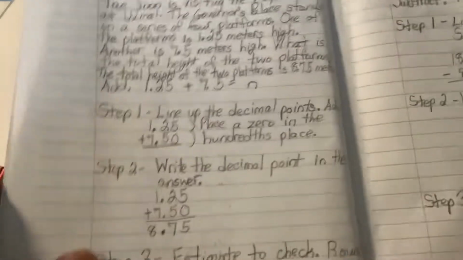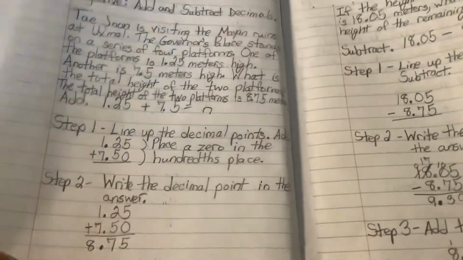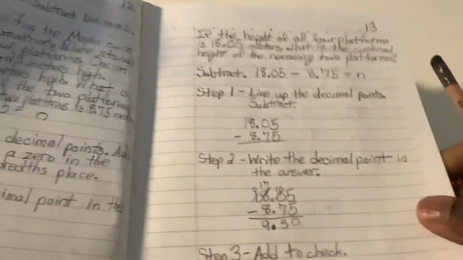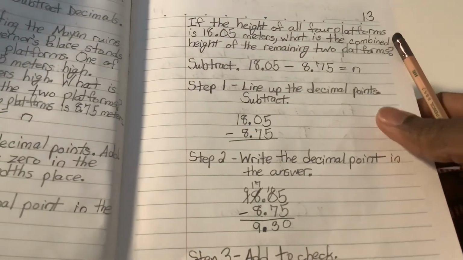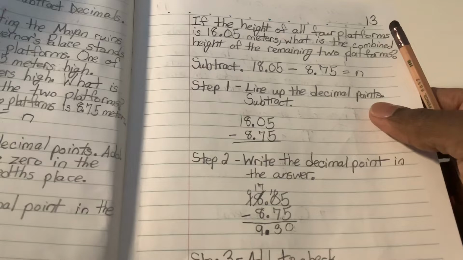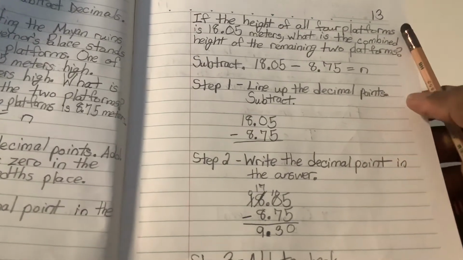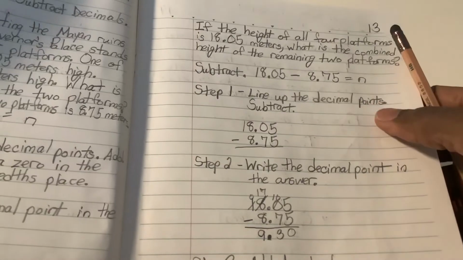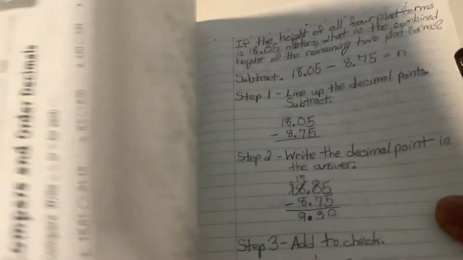That would be the answer. I might say, what is the second step in subtracting decimals? I might want you to write, please line up the decimal points and subtract, or line up the decimal points first, then subtract.